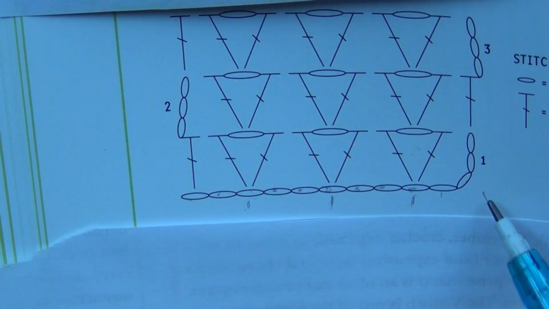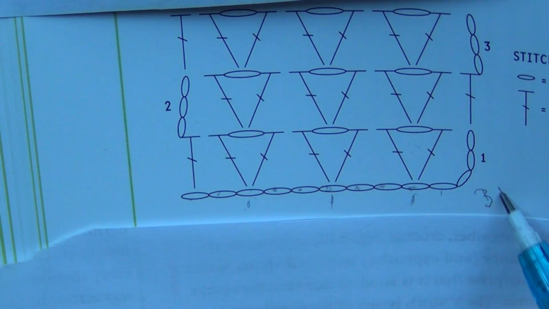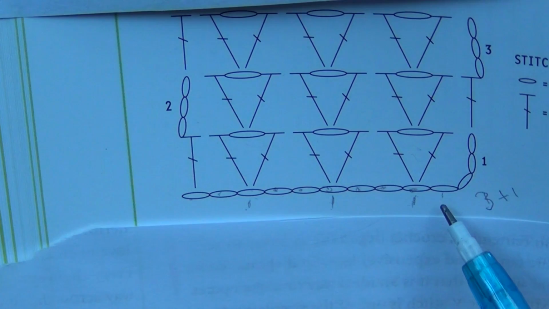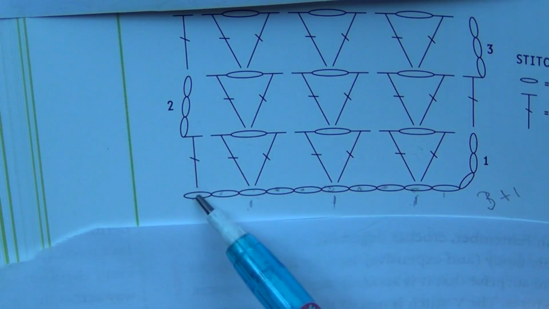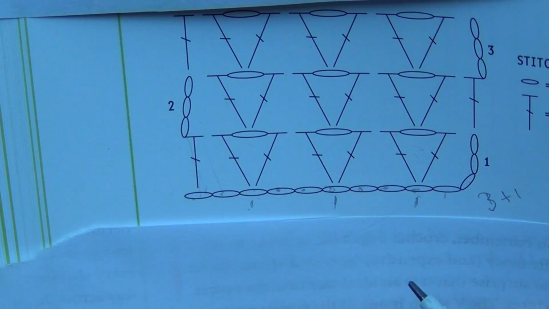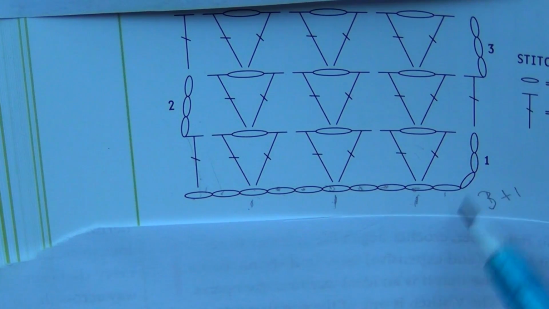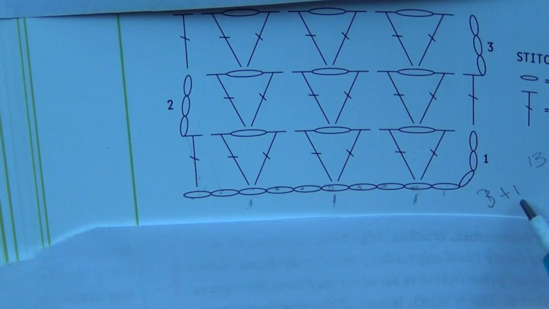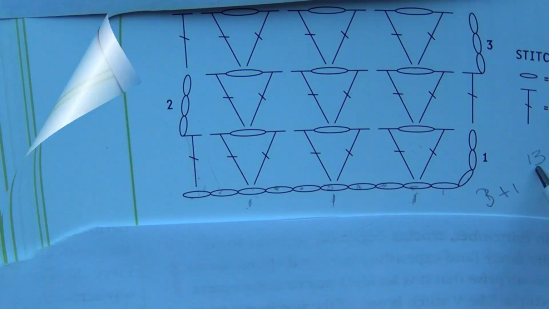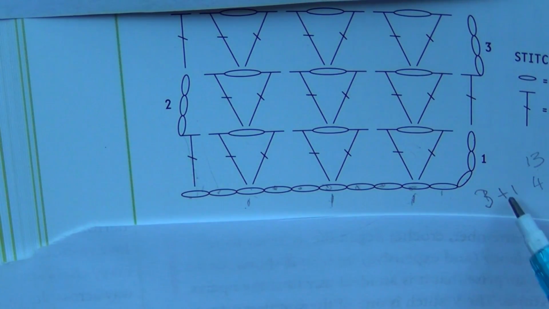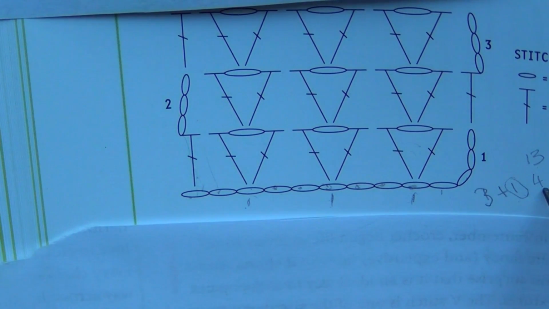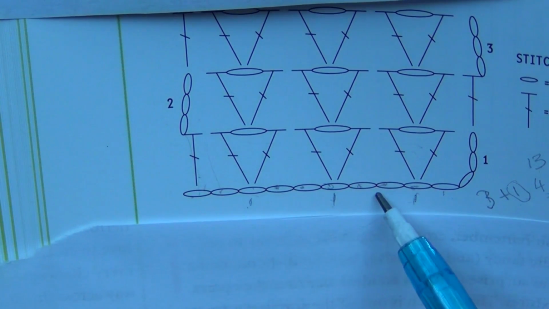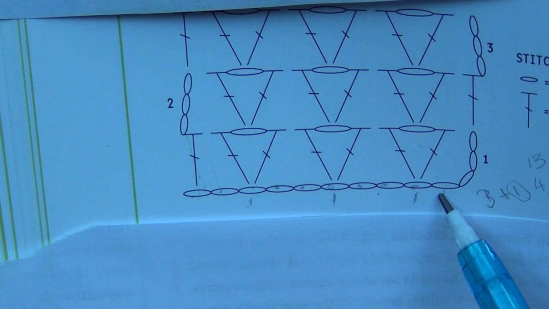So it's a multiple of 3 plus 1, because it's 12, plus 1 chain extra, which is going to be used just for your double crochet at the end. And because this has got 13 chains, I know that 3 goes into 13 4 times, which is 12, and that leaves me with 1 extra. So you can use any multiple of 3 plus 1 chain.